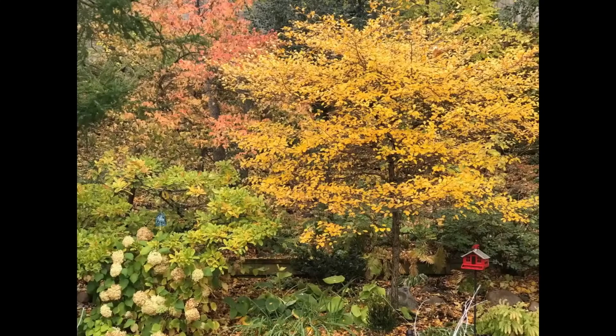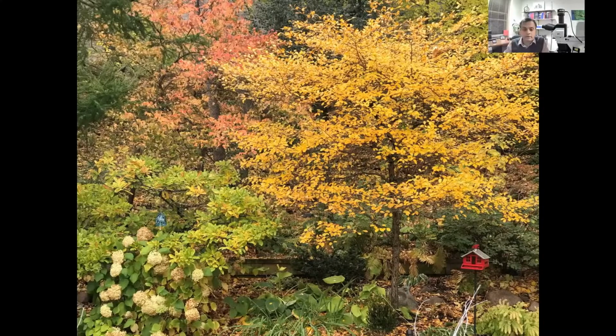We can continue on with the testis. So this is just an image of the fall colors in the northern hemisphere. It's really very beautiful. You get all shades of yellows and oranges and reds, but it lasts for only a couple of weeks.